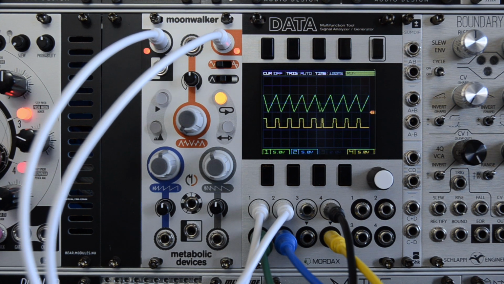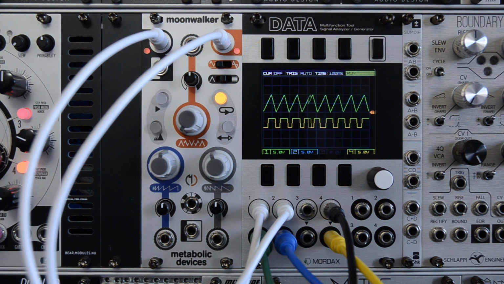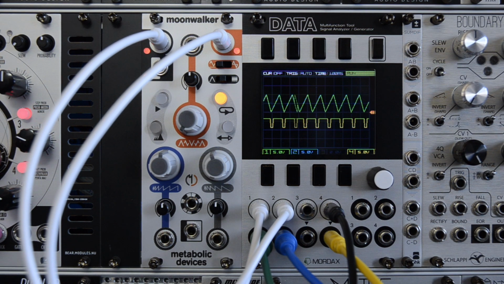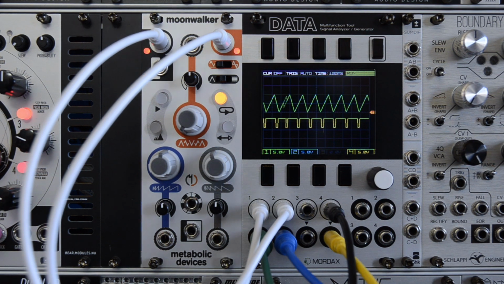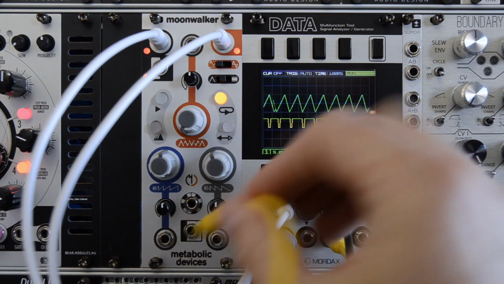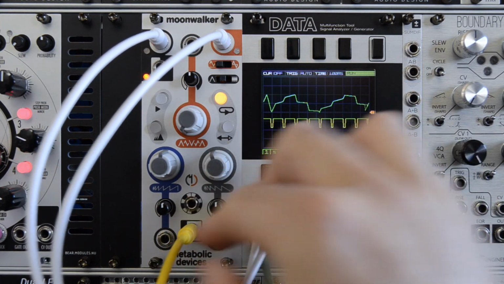And to demonstrate what that does, let me widen my gate and let's connect it back into Moonwalker.